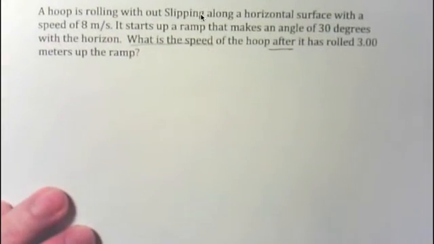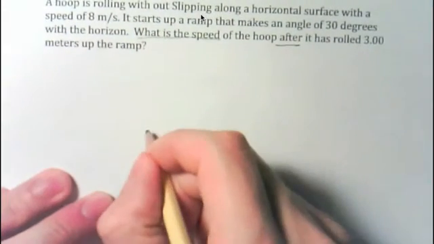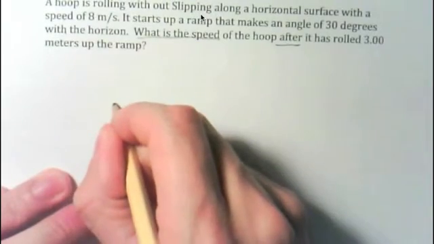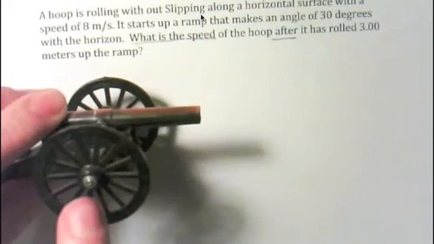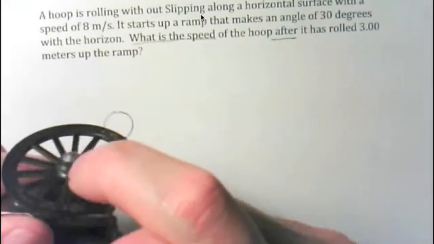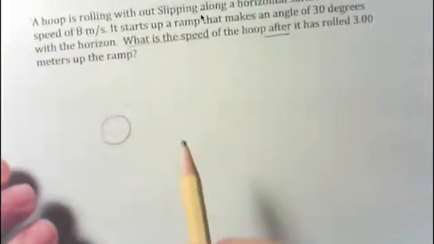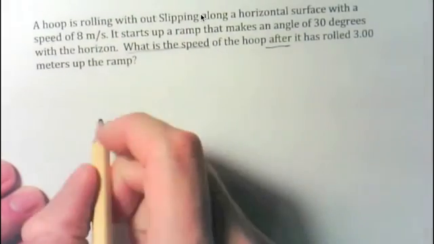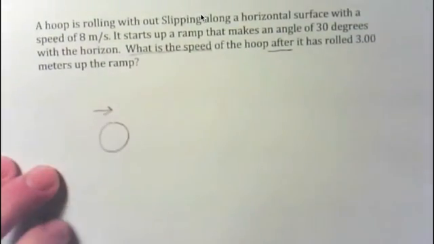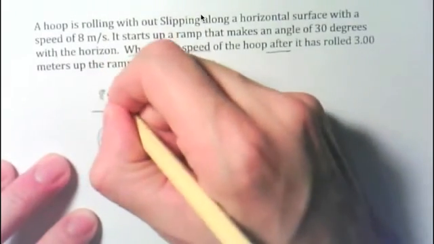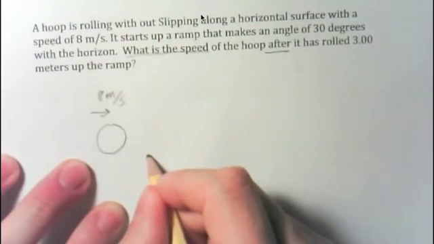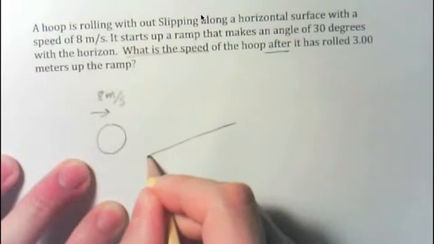So first thing I want to do with any problem is draw a picture to make sure I know what's going on. So I have a hoop, a lot like this wheel without the spokes in there because we don't want those spokes. And it's also not attached to anything. So again, we don't have the friction on the axle. We just have the hoop. So it's not slipping, so we have no friction. So this hoop is translating at 8 meters per second. It's going to go up an incline.